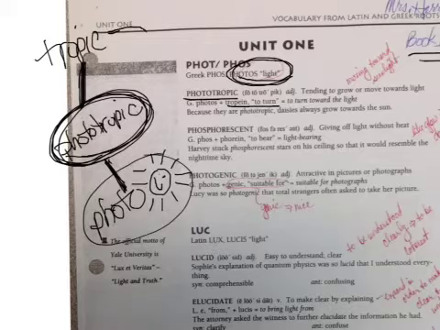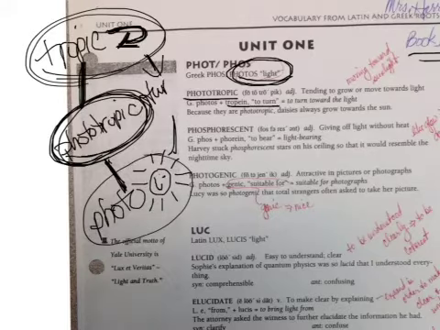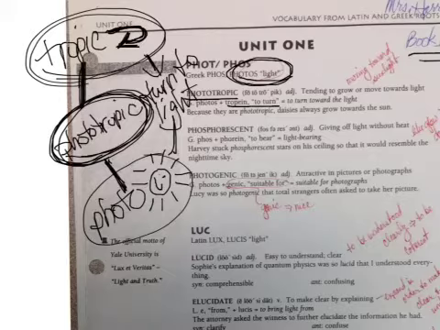So now I've got tropic, which means to turn. I've got photo, which means light. And so here we've got turn to light. Now we've got a nice little definition. All right, you see that? Yeah. Okay.